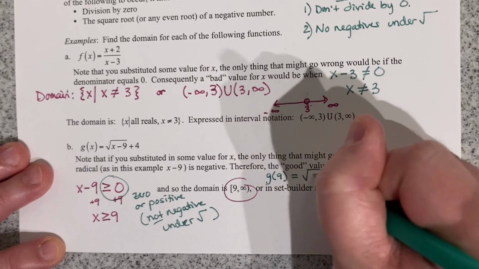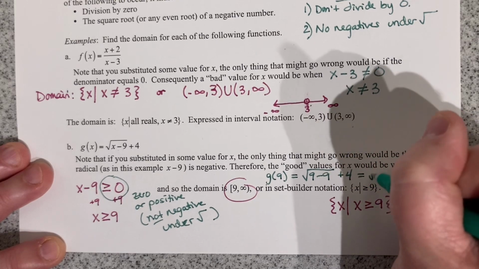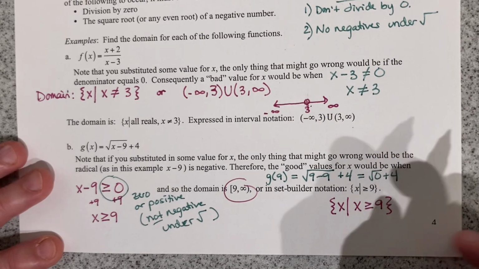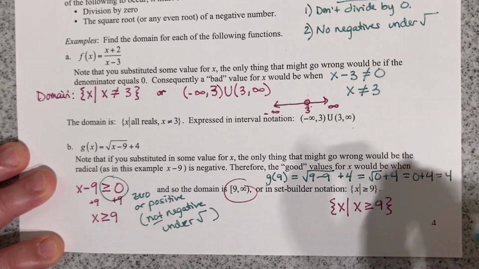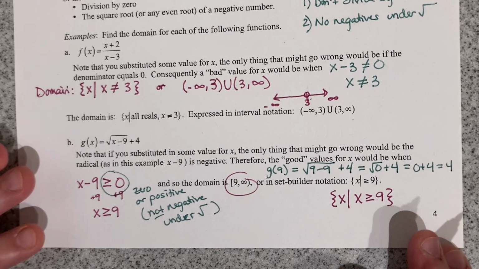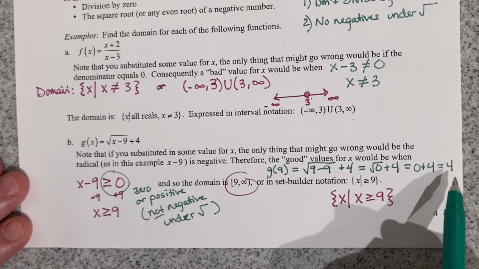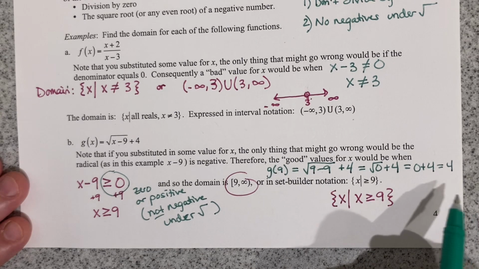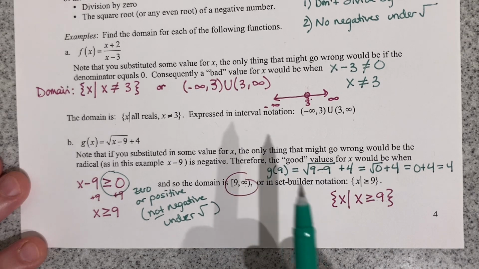So that'd be the square root of 9 minus 9 plus 4. So that's the square root of 0 plus 4. 0 has a square root. Negatives don't, but the square root of 0 is just 0. So we get a number. That's all it means to be in the domain, is that when we plug in the x value, we can get a number. If we plug in an x value and get a negative, that's not going to be in the domain. So we have to only plug in values that are 9 or greater.